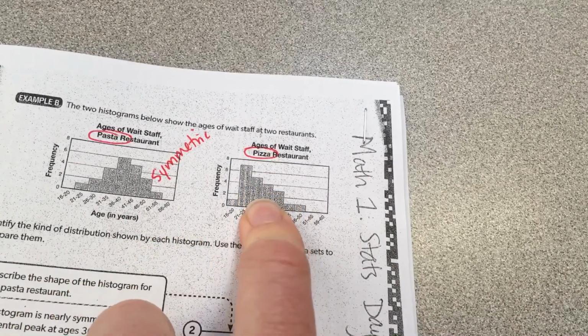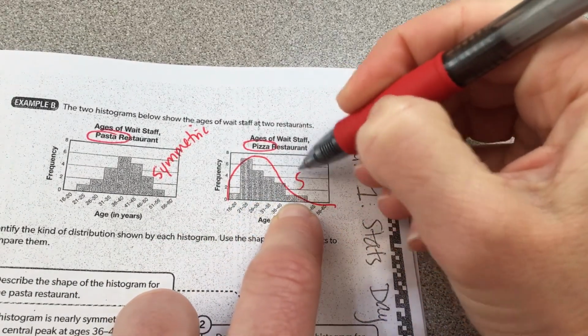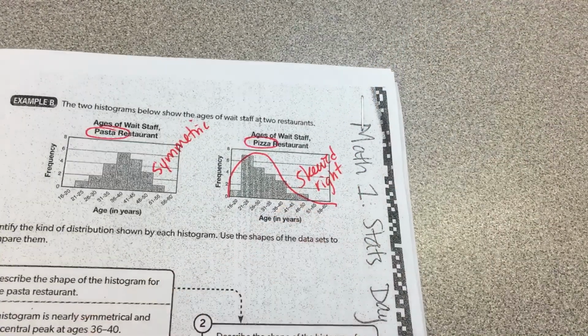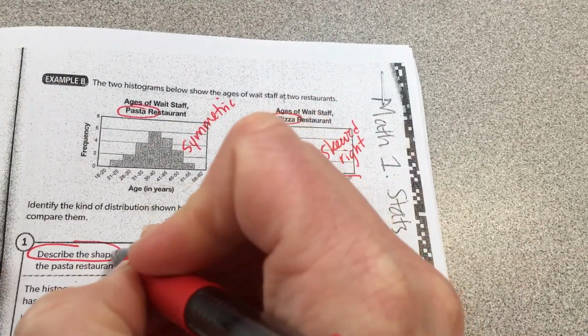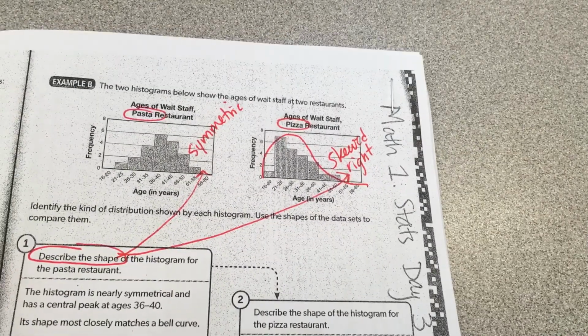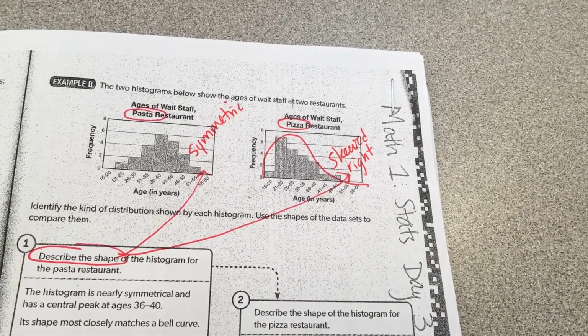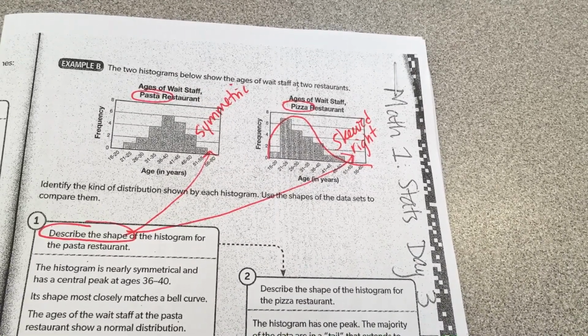What about the pizza restaurant? Skewed right. And that answers this question: describe the shape. We just did that. Symmetric and skewed right. So those are your choices when it says describe the shape.